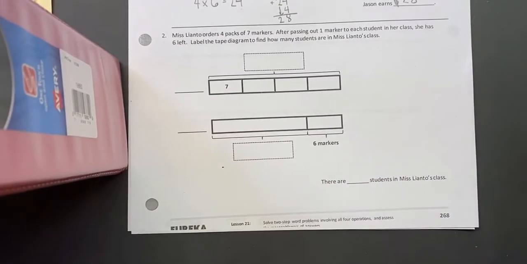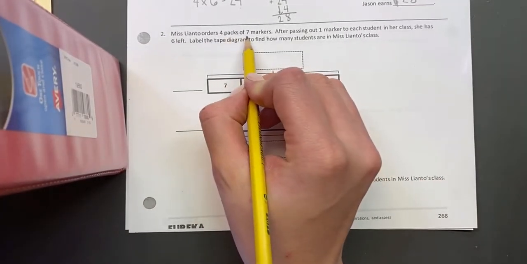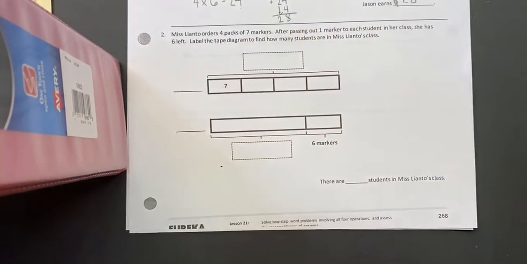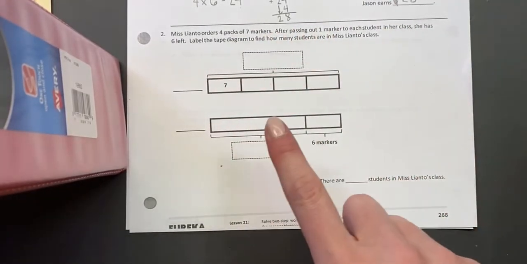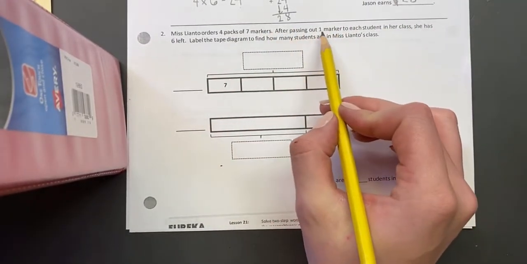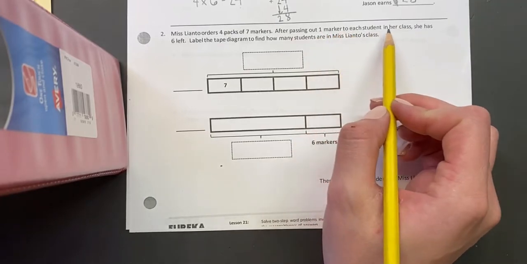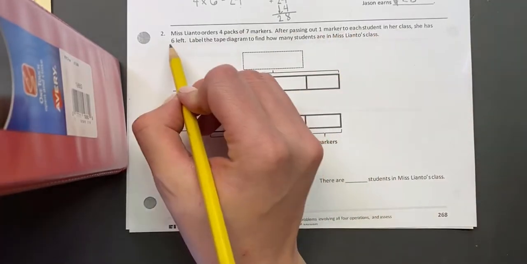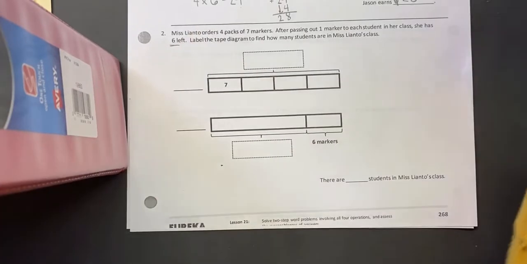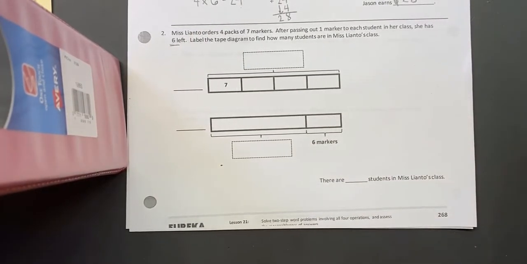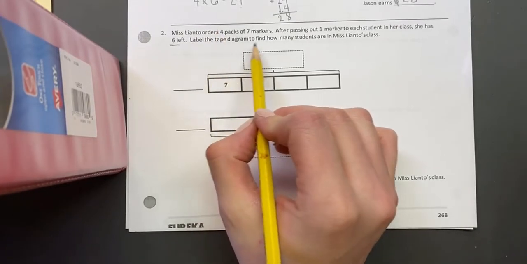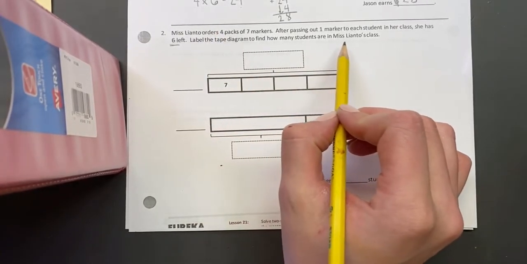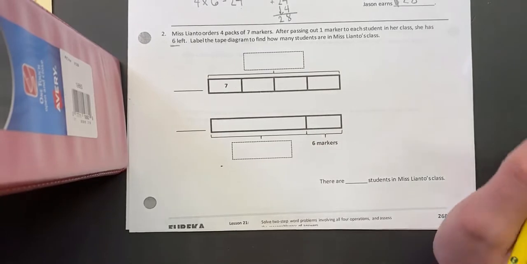Miss Leonto orders 4 packs of 7 markers. So we know the 4 packs all have 7 markers each. After passing out 1 marker to each student in her class, she has 6 left. So she passed them all out, 1 per student, and then ended up keeping 6. Label the tape diagram to find out how many students are in Miss Leonto's class.